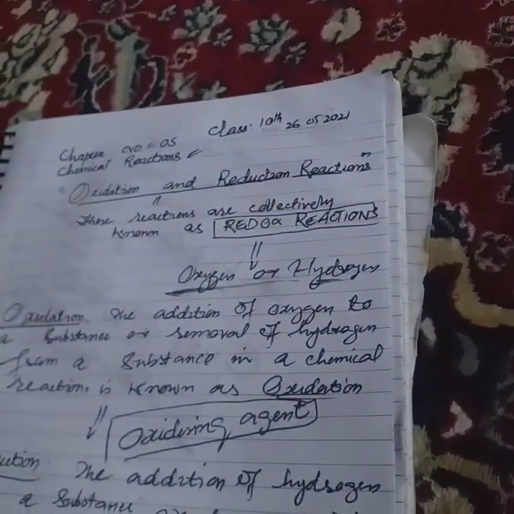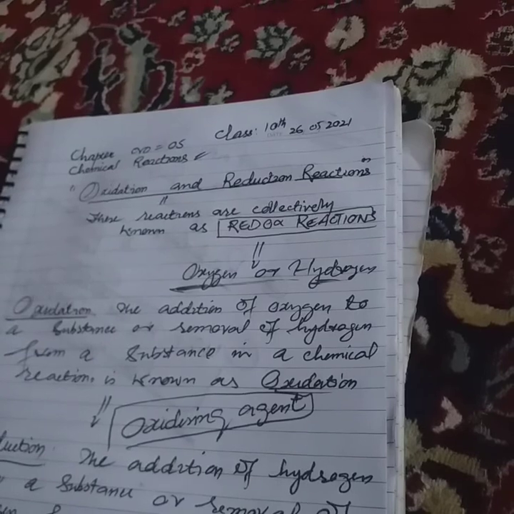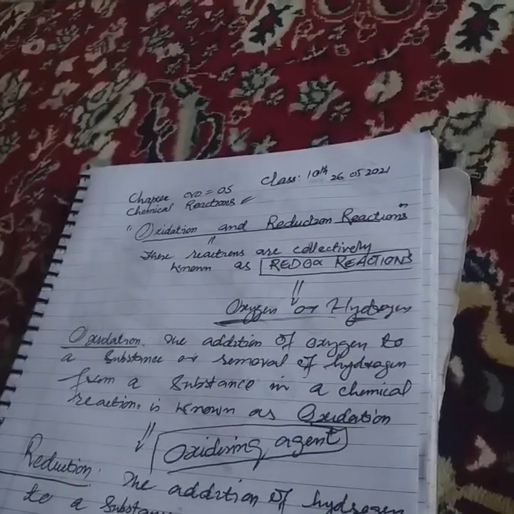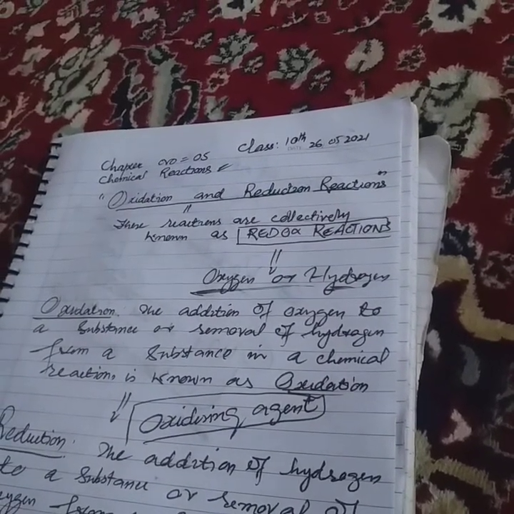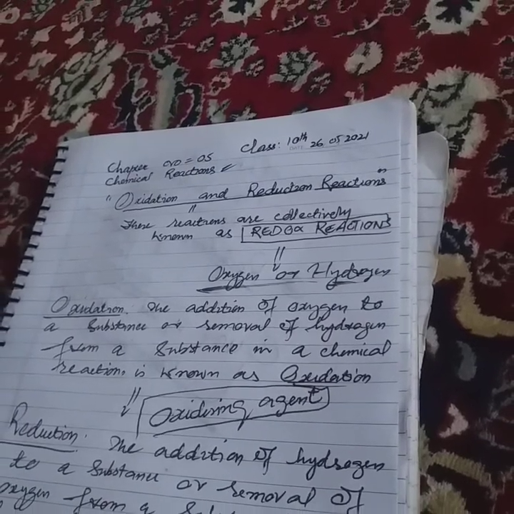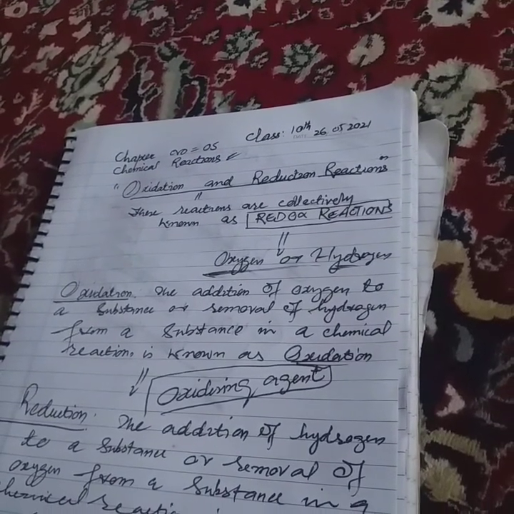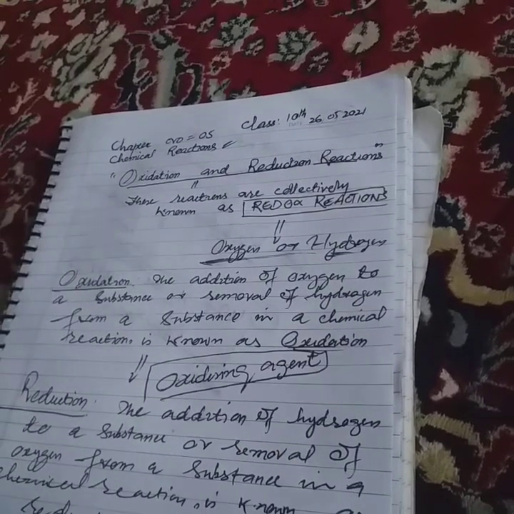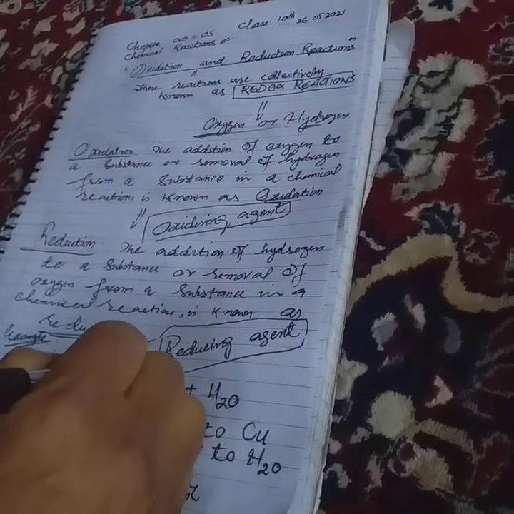Now once again we will define here oxidation and reduction reactions. Oxidation, the addition of oxygen to a substance or removal of hydrogen from a substance in a chemical reaction, is known as oxidation. Reduction, the addition of hydrogen to a substance or removal of oxygen from a substance in a chemical reaction is known as reduction. Thanks.